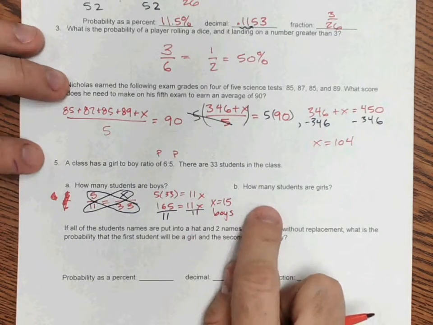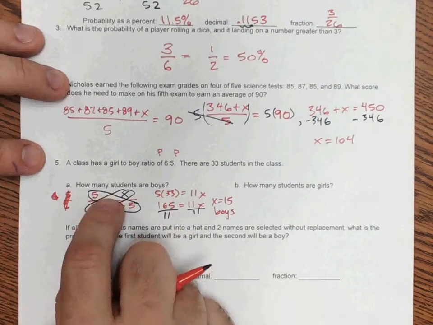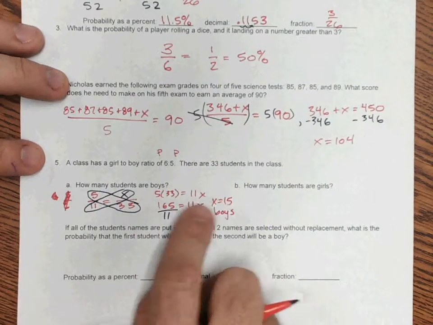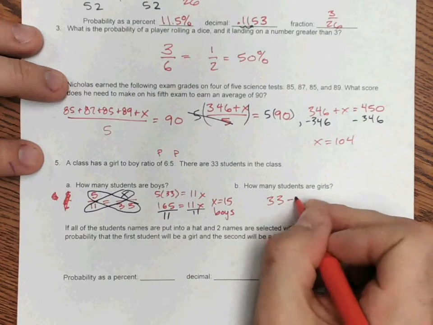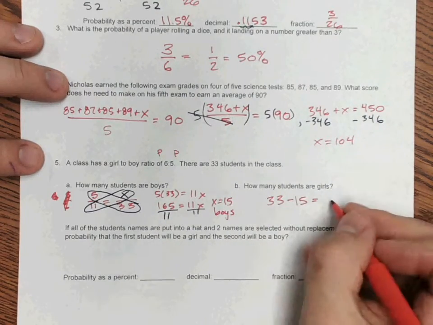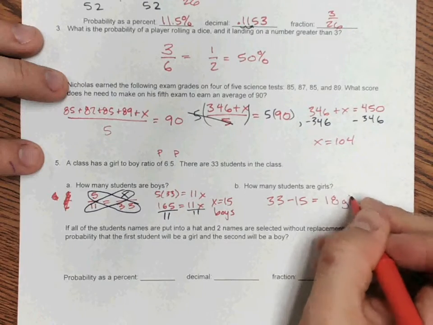How many students are girls? Well, at this point, we can just go ahead and take what we've found, which is there are 15 boys out of 33 total students. I'm going to subtract. That's the easiest way to solve this one. Which is going to give me 18 girls in the class.